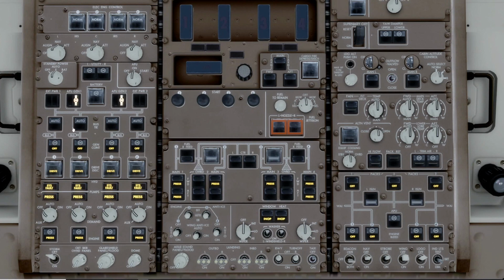Bus tie switches are in auto, the isolation lights are extinguished. Generator control switches are on, the off lights are illuminated. Drive disconnect switch, the guards are closed, they're safety wired, and the drive lights are illuminated.